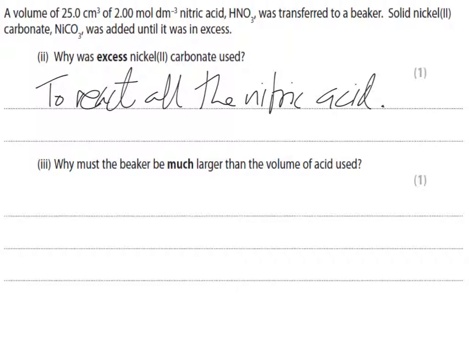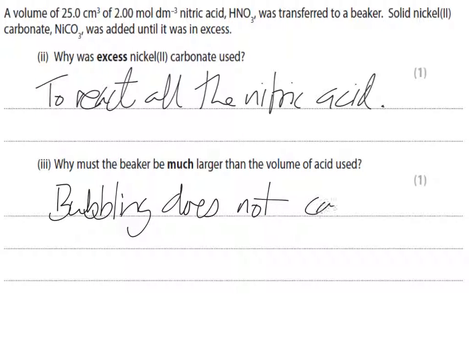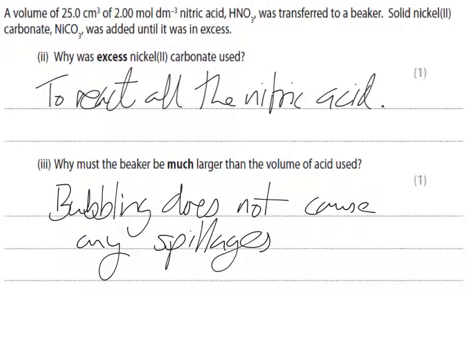So what would you say for this? Well, a large beaker is needed so the bubbling does not cause any spillages. And if you check the mark scheme, all they're really looking for is bubbling, but I think it's important, just for completeness, to justify why the bubbling means that you need a larger beaker.